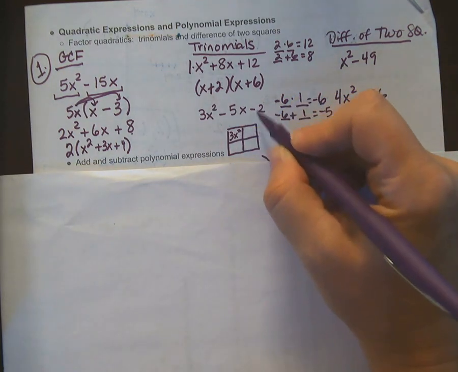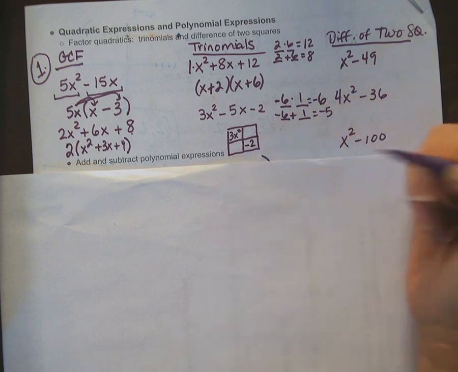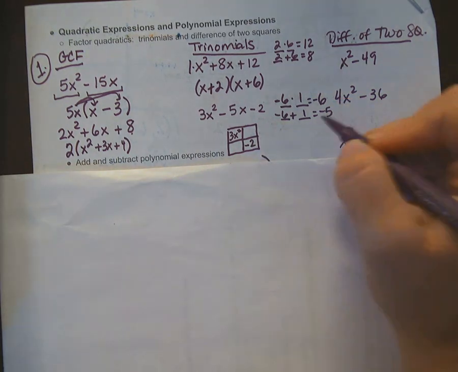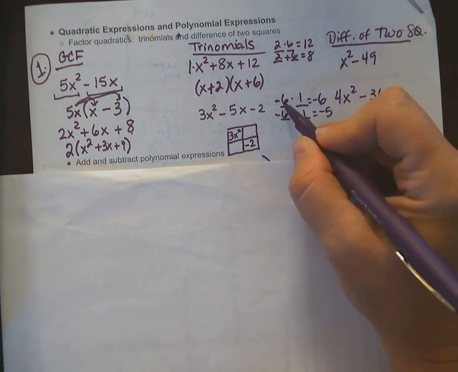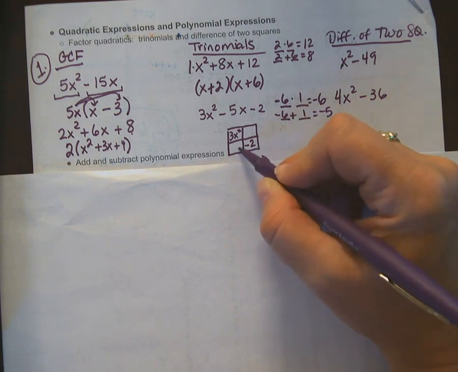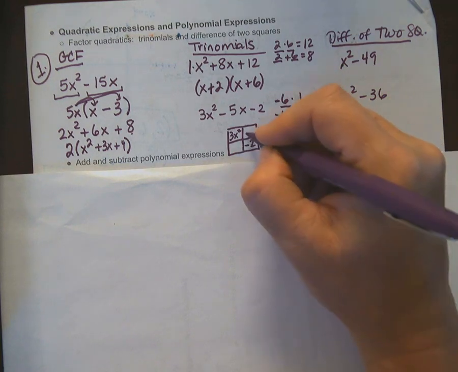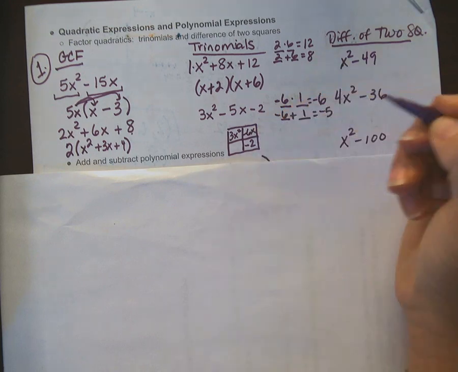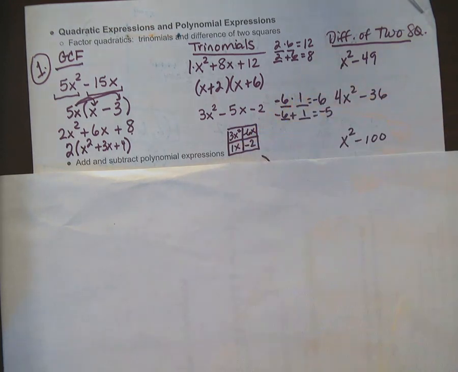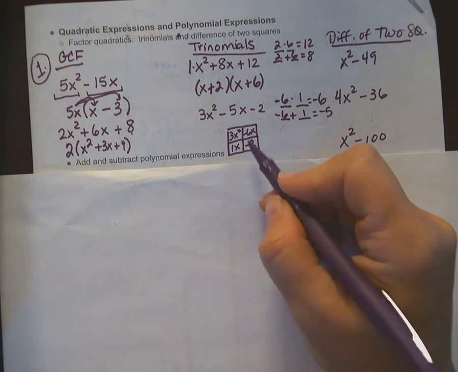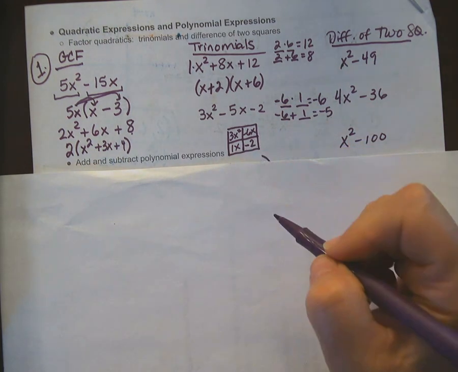The last term always goes in the bottom right box. And then we put these two numbers in here and here with an x behind them. So I'm going to do negative 6x and 1x. Doesn't matter where you put these two, they can be flipped around.